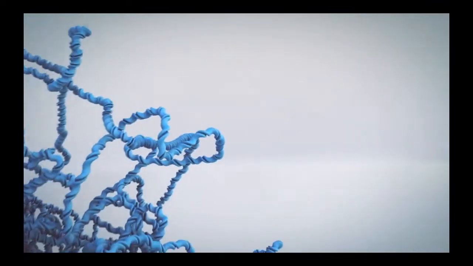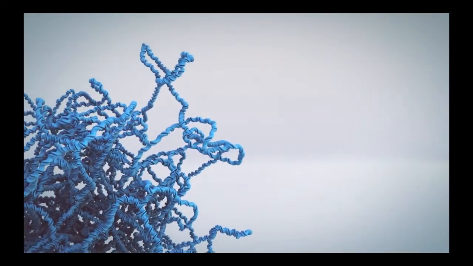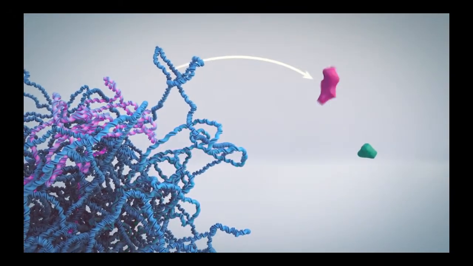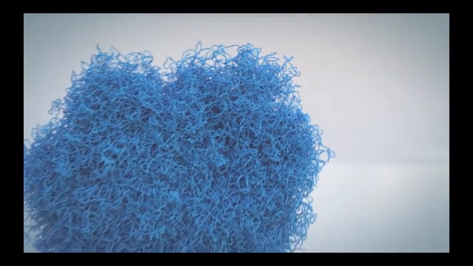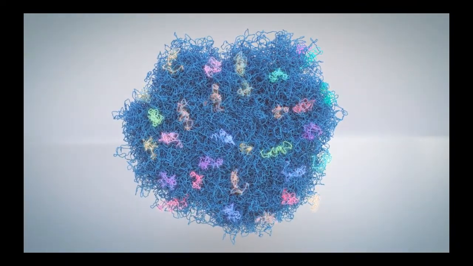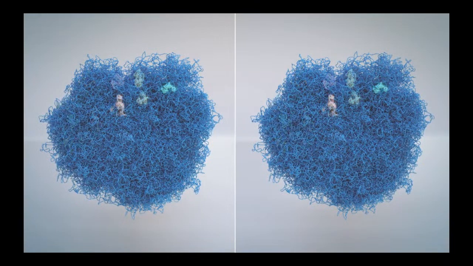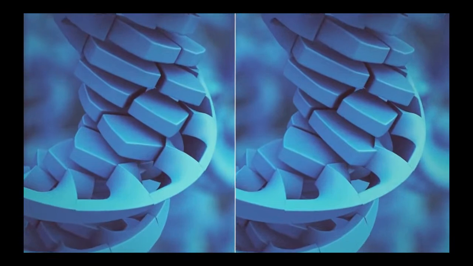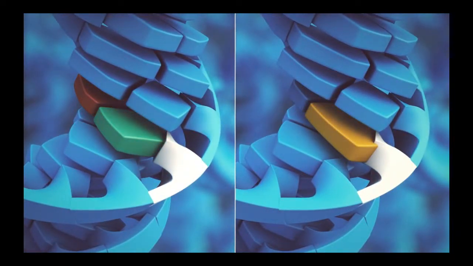These building blocks function together in larger units called genes. Each gene is a set of instructions for building a specific protein. A complete set of genes is called a genome. A genome is a set of instructions for building an entire organism. Every person's genome has the same genes arranged in the same order. But small differences in the sequence of the bases in our genes make each person unique.